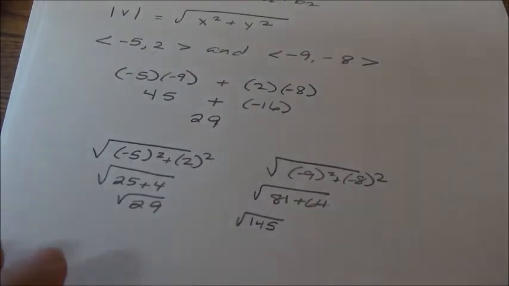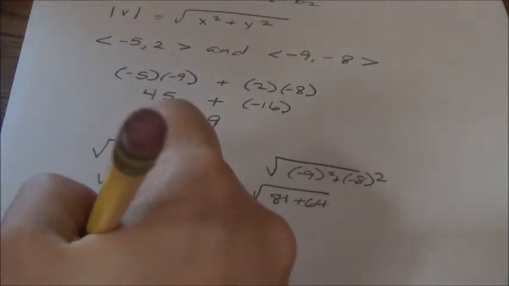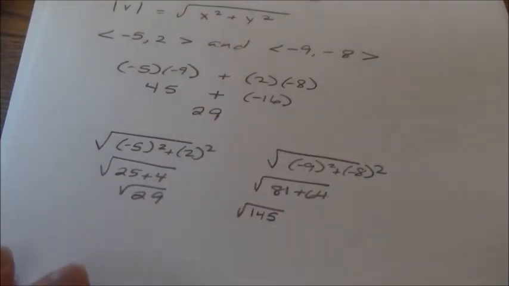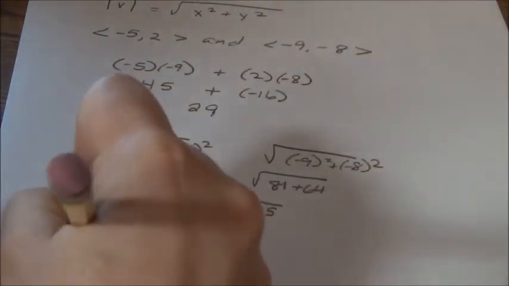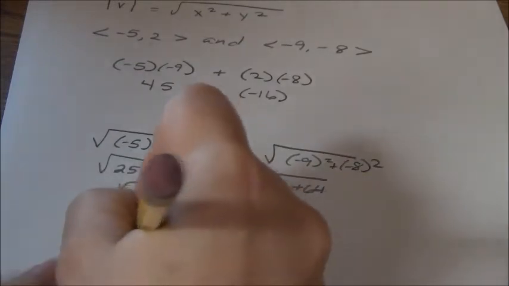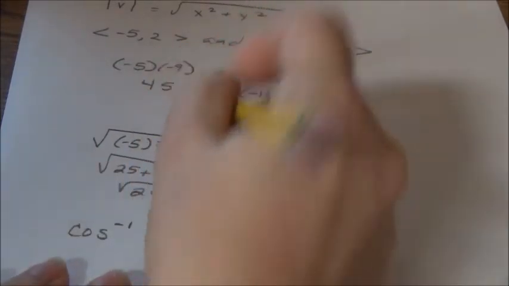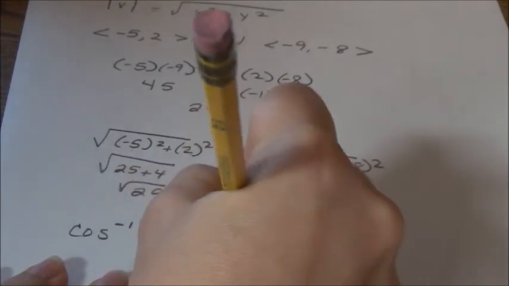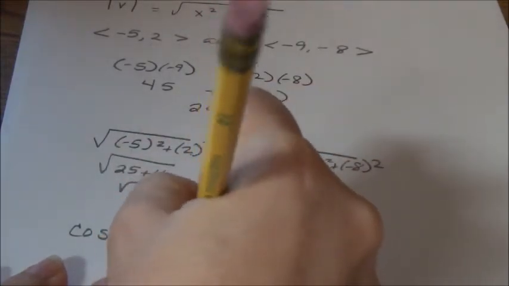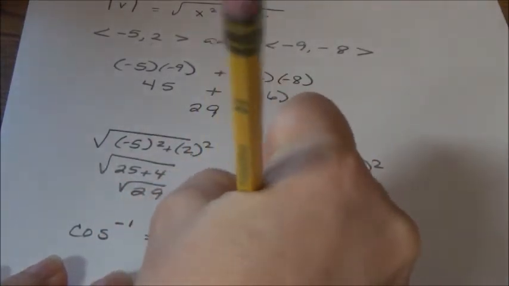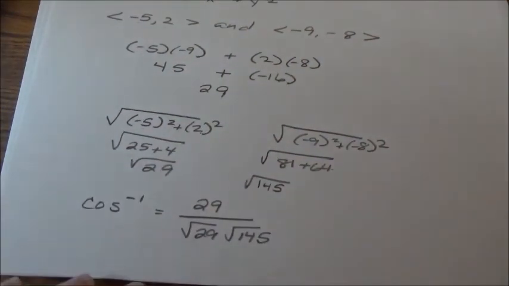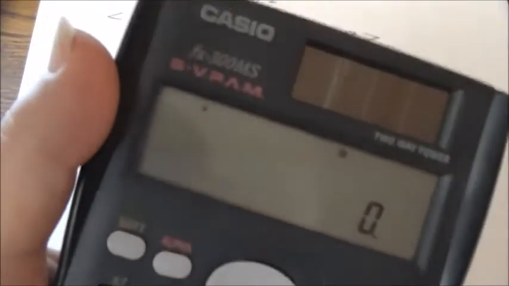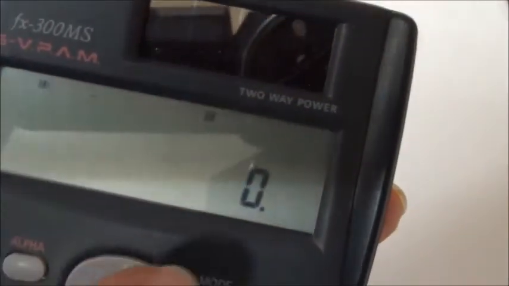So when I do this, I am going to do the arc cosine or the inverse cosine. So on my calculator, it's the cosine to the -1 of my dot product, which was 29, divided by the square root of 29 times the square root of 145. And that's what I'm going to use on my calculator. It's a little harder to do on your handheld calculator because you have to make sure you put those two square roots together. Again, make sure you're in degree mode.